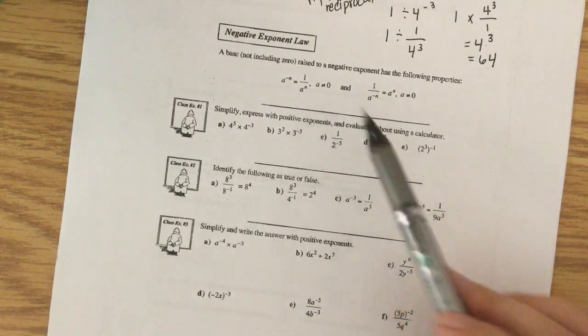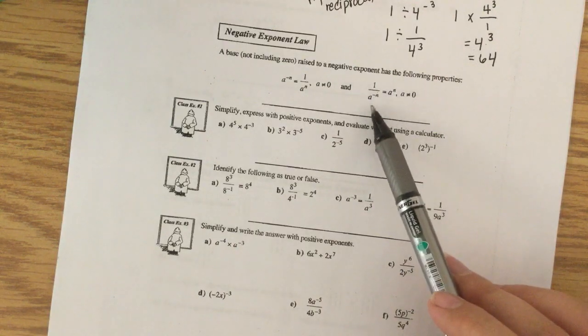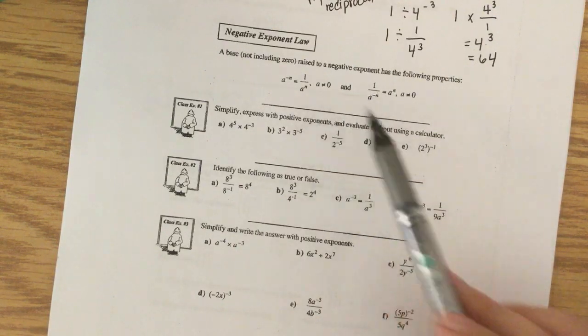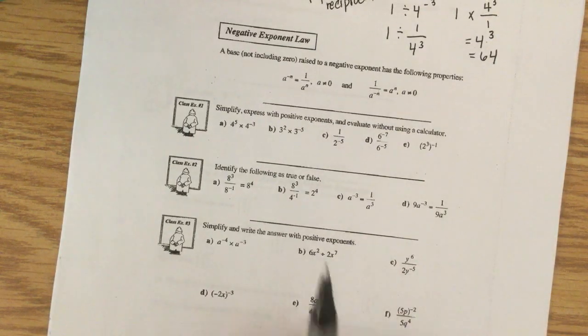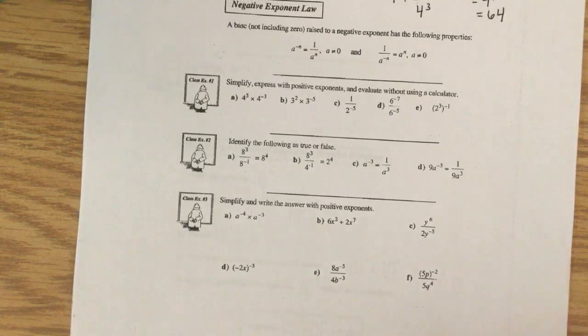It shows up here as well. That bit there is just to say you don't want or you cannot divide by 0. So let's just make sure that that base is not 0. So it works for all bases except for 0. Okay, so go through a couple of class examples here.